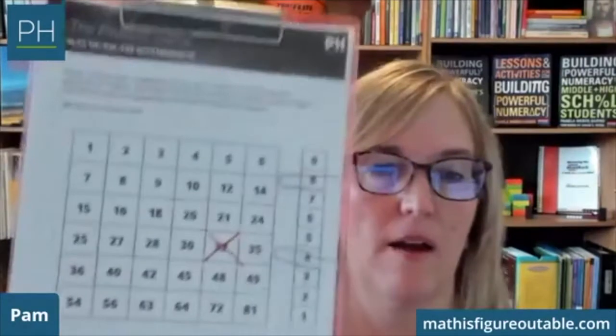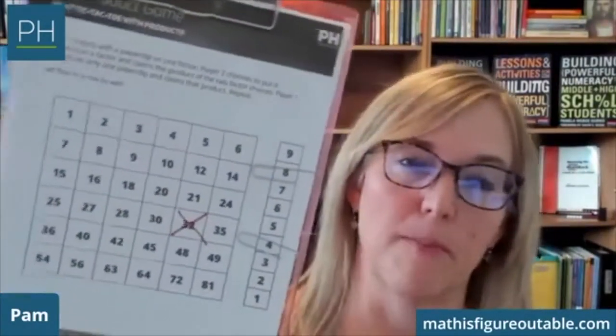So the product of 8 times 4 is 32. Then that player takes their marker, finds 32, and let's just say that that player is going to be X. And so now we have X on 32, and it is back to the first player.